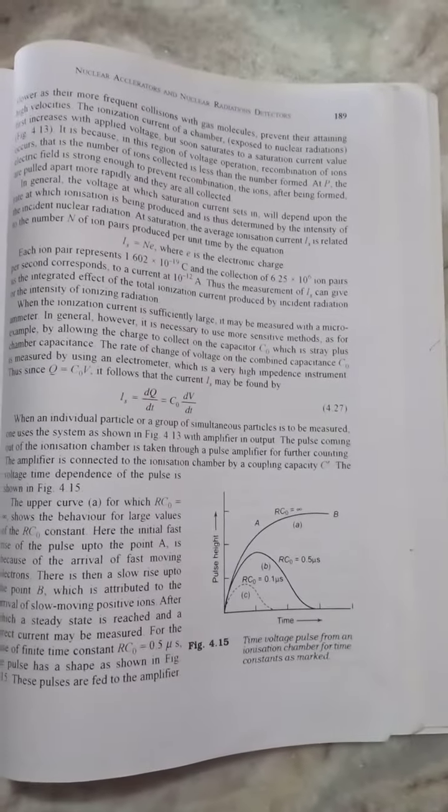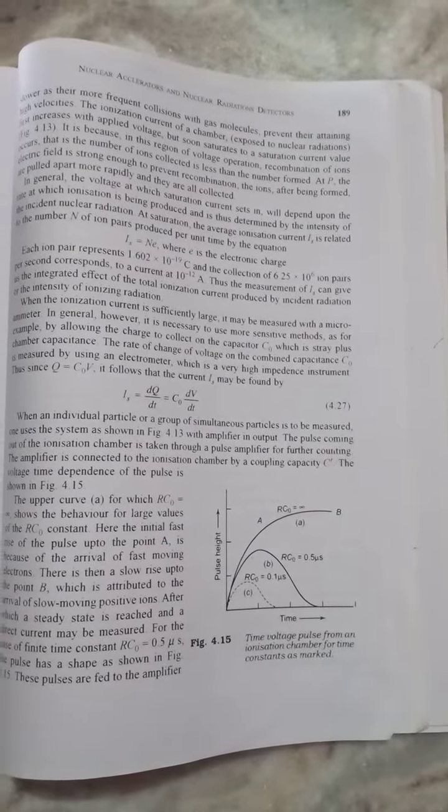As soon as you increase the applied voltage, there is an increase in the output pulse or the current. Due to its operation in the ionization chamber region, this is called the ionization chamber counter.